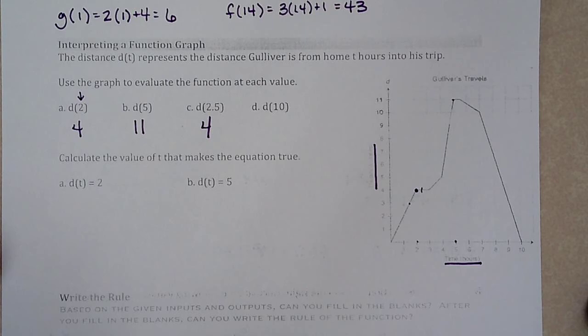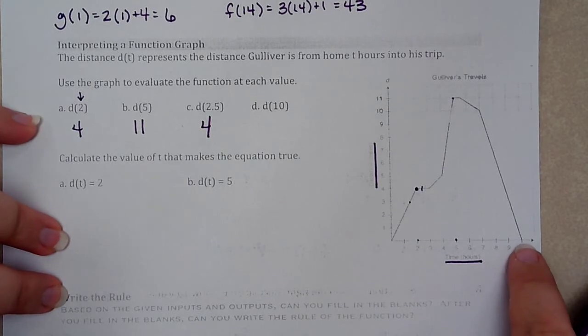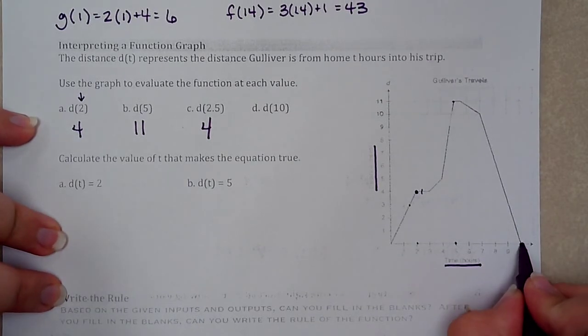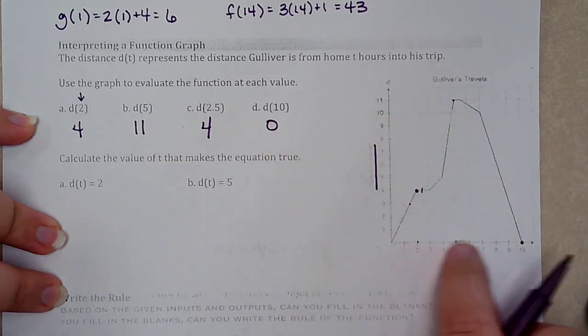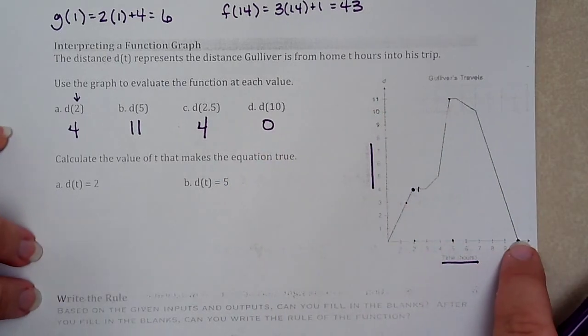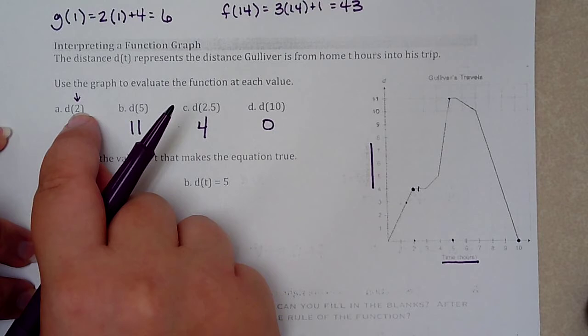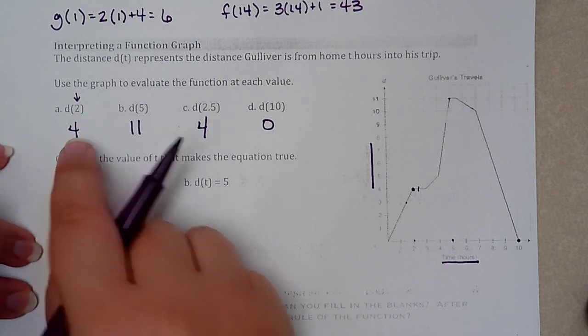Go ahead and see if you can do that last one on your own. All right, at time 10, we are how many miles from home? We are 0 because that is our y value. Notice it gives you an x, it asks for a y.